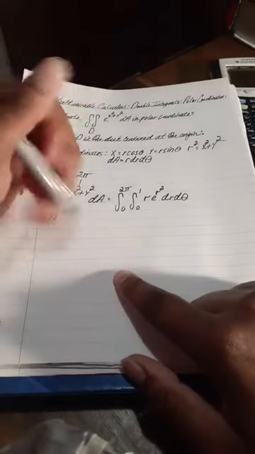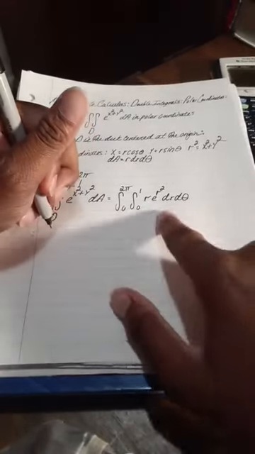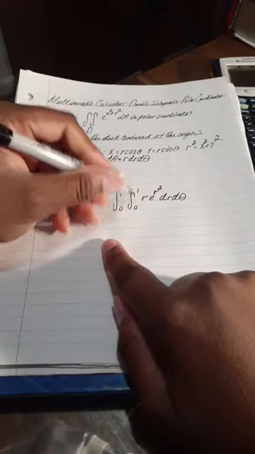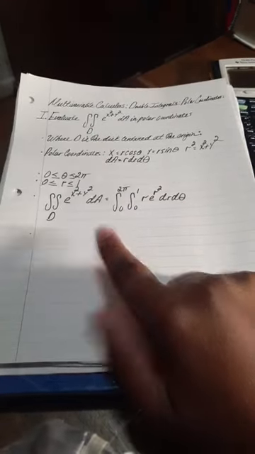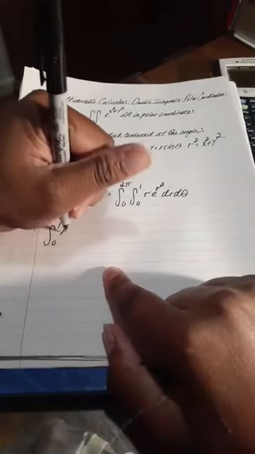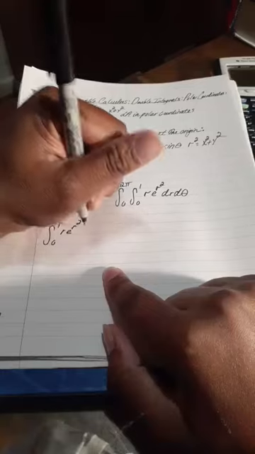So now all we got to do is evaluate this integral. Remember, we'll integrate with respect to r first, then with respect to theta; we work our way from the innermost integral to the outermost one. So from 0 to 1, we got r e to the r squared integrated with respect to r. We do a u substitution.